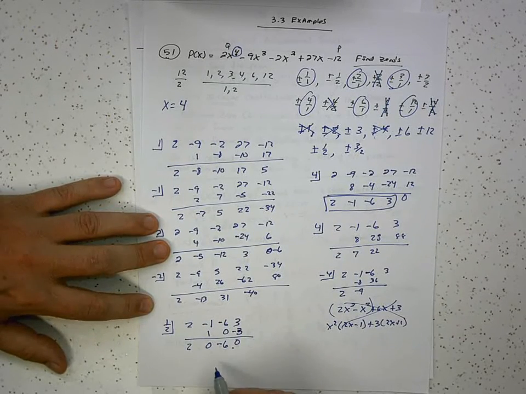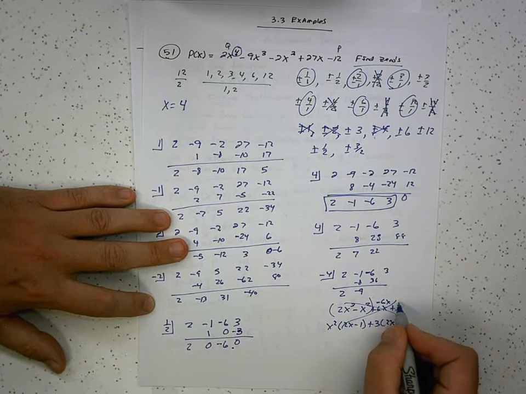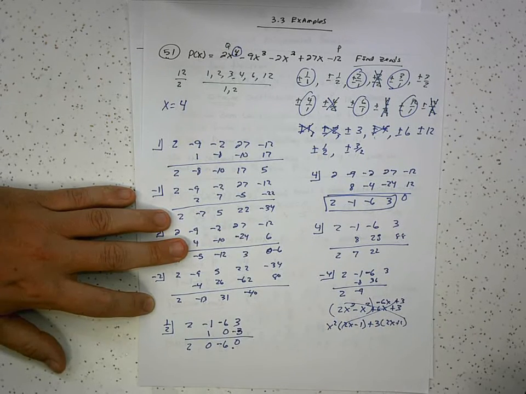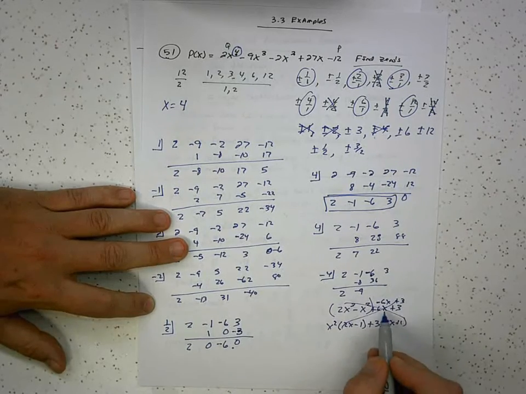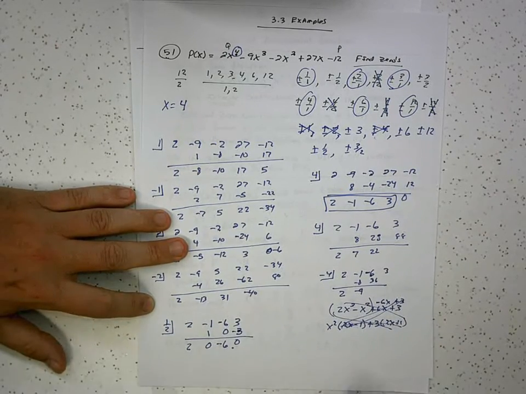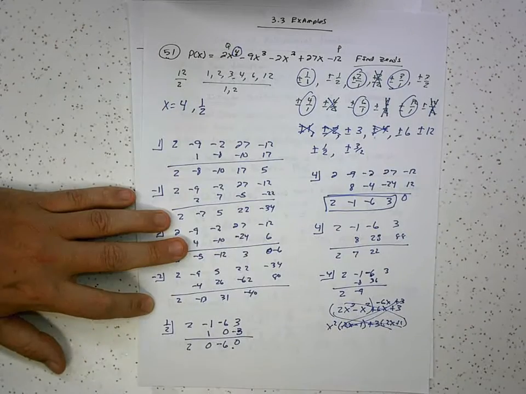So 1/2 works. Now if I'd have gone back here, I would have been able to factor it. Okay, so I messed up recopying it, which would have been able to factor. Might have saved me a step. Luckily we caught it. So now I know 1/2 is one of the roots.